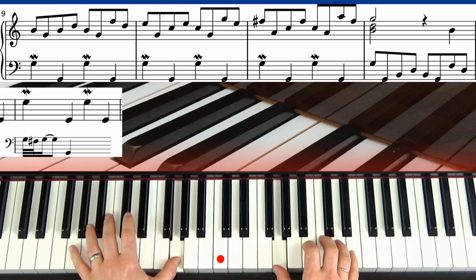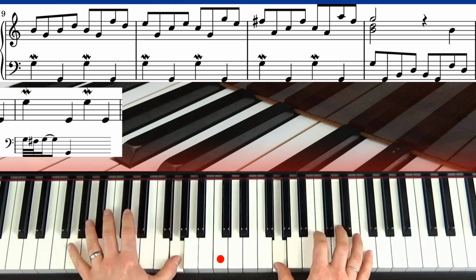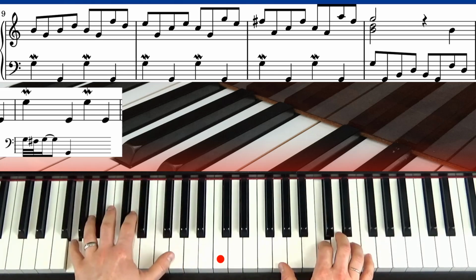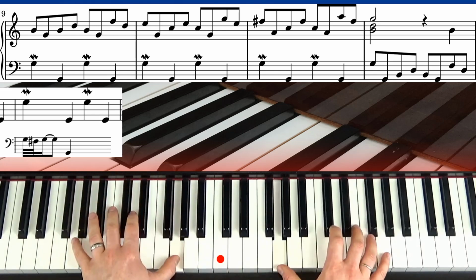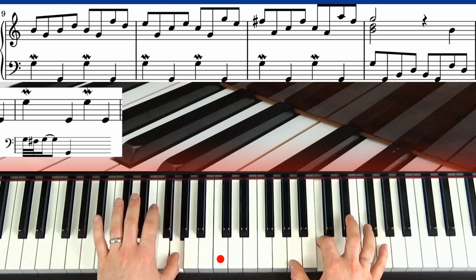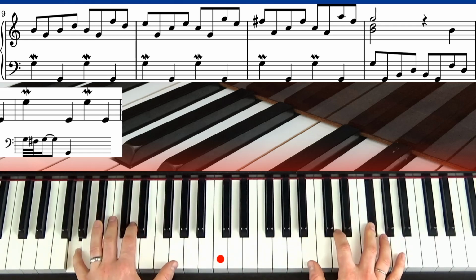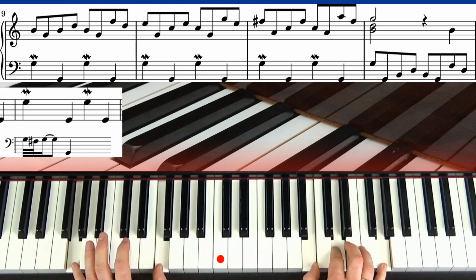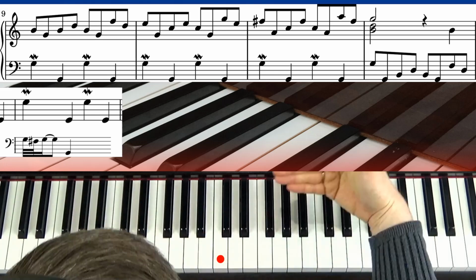So lift off the bass look, okay? Lift. Just lets you reset your hand. And then G major, broken chord, F, D, G7. You see it's going on somewhere.